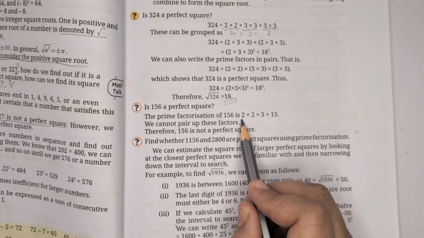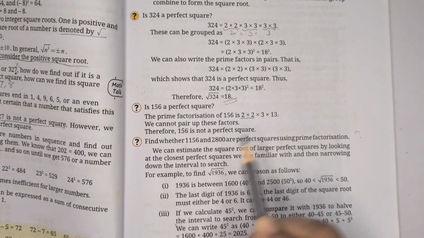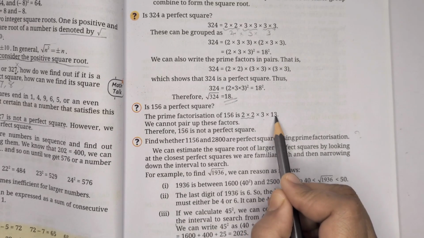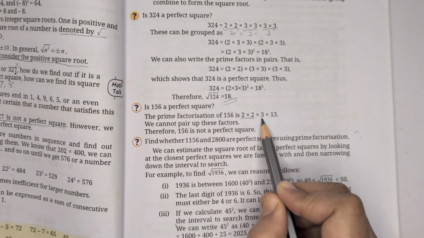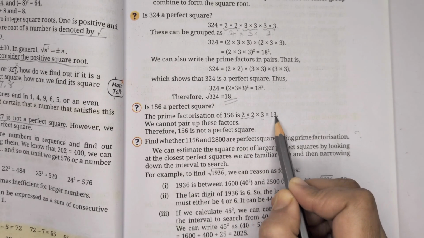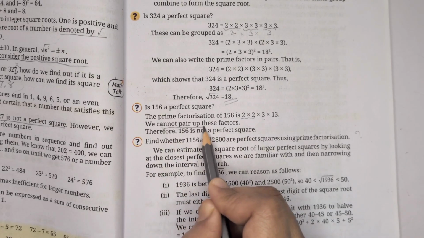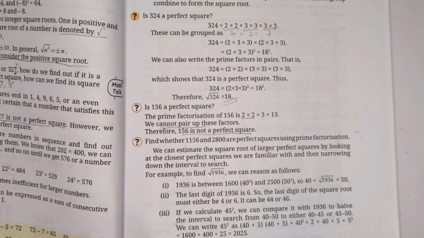Now next number, 156. When we are doing the prime factorization of 156, we are getting 2 times 2, but 1 time 3 and 13. Which means 3 is only 1 time, not a pair. 13 also 1 time. If we cannot pair up these factors, that means the given number is not a perfect square.